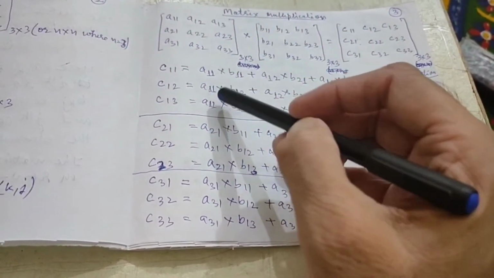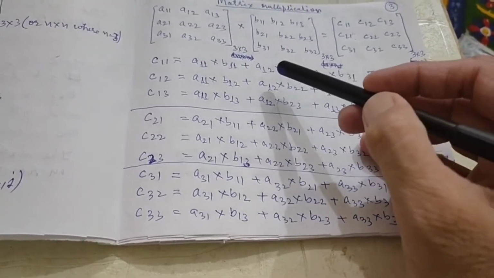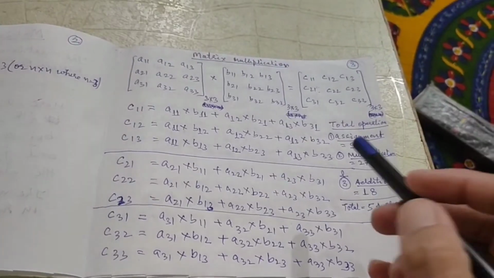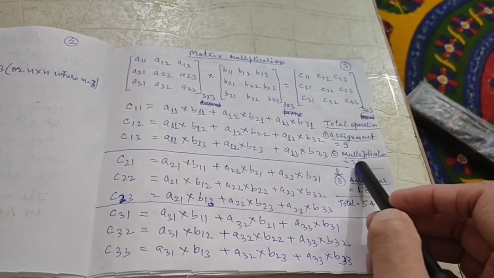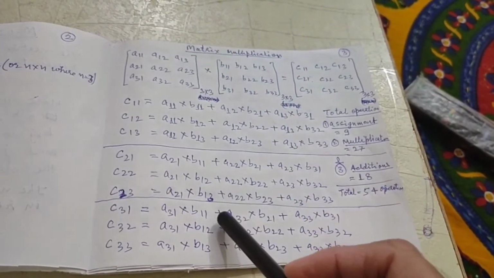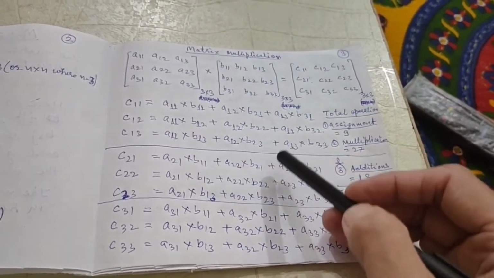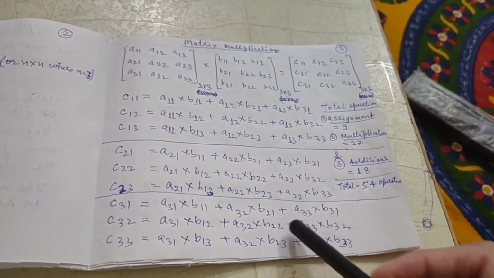Multiplication is 27. Addition: 1, 2, 3, up to 18.